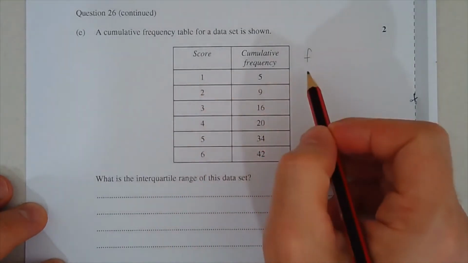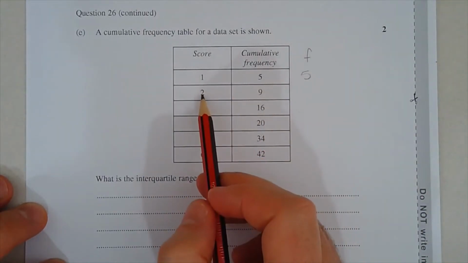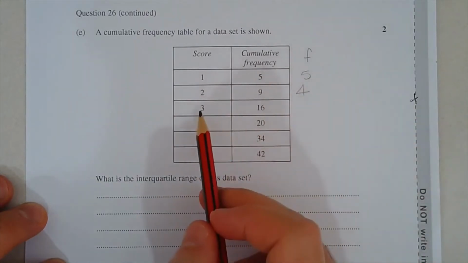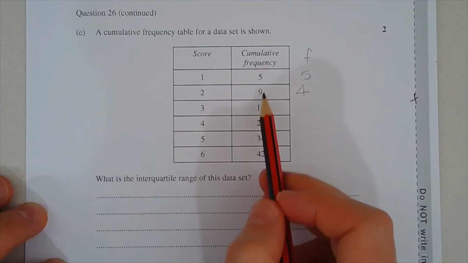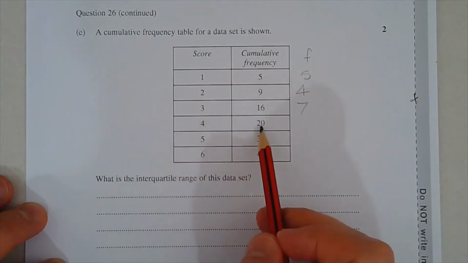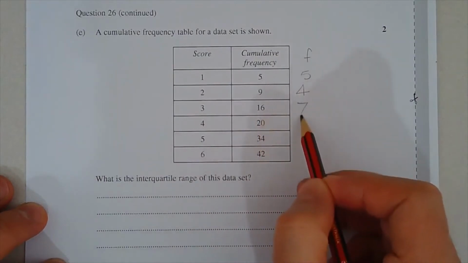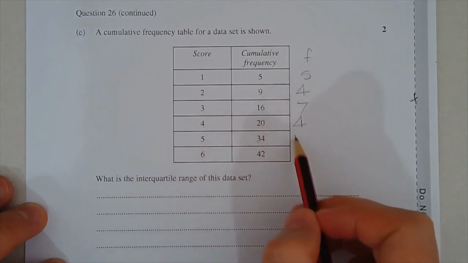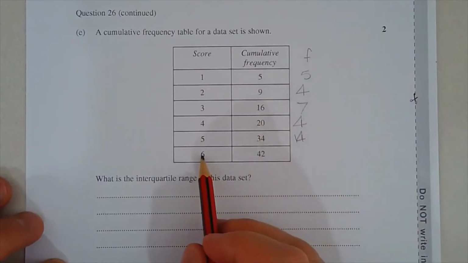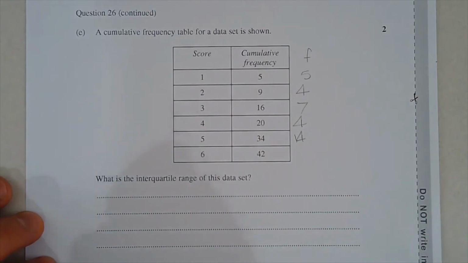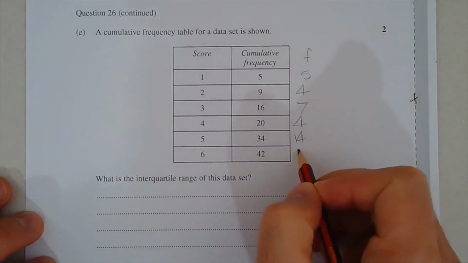Score 1 occurs 5 times. The score 2 occurs 9 minus 5 times, which is 4 times. The score 3 occurs 16 minus 9 times, which occurs 7 times. The score 4 occurs 20 minus 16 times, which occurs 4 times. The score 5 occurs 34 minus 20 times, which is 14. And the score 6 occurs 42 minus 34 times, which is 8.